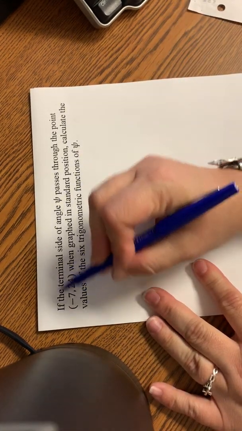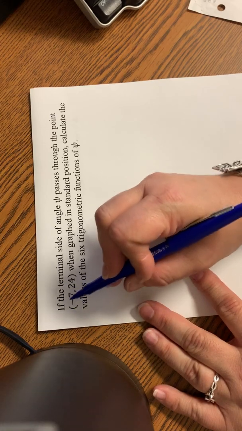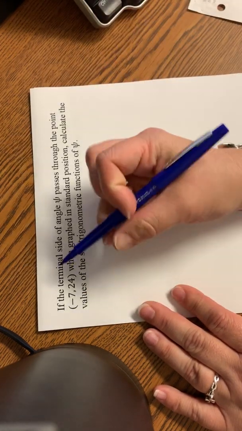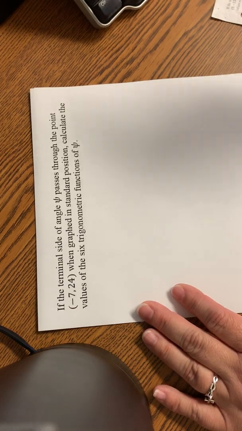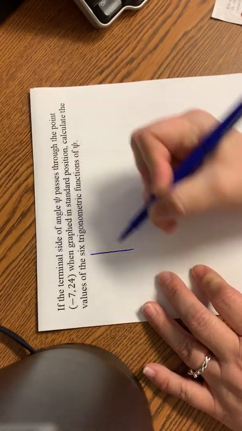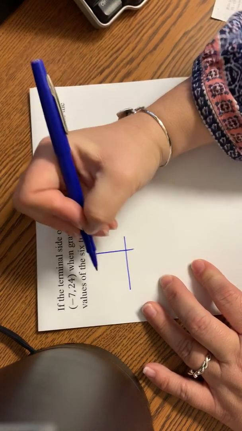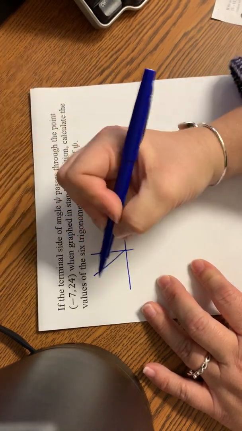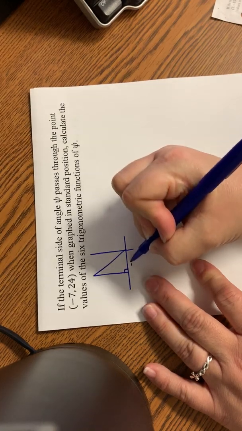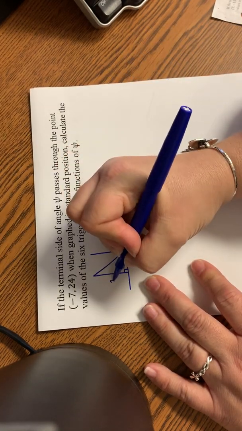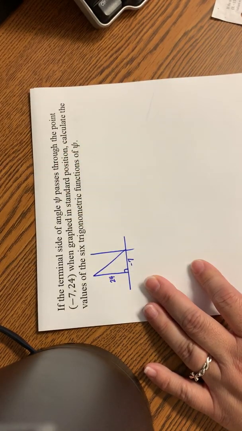So we're going to graph this. -7 tells us to go in the negative direction on x, but the 24 tells us to go up. And so we should be in the 2nd quadrant when we graph this triangle. Okay, so again, not worried about drawing it to scale. I'm going to have this right triangle here. I'm going -7 in the x direction and up 24 in the y direction.